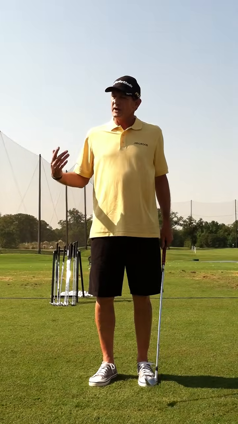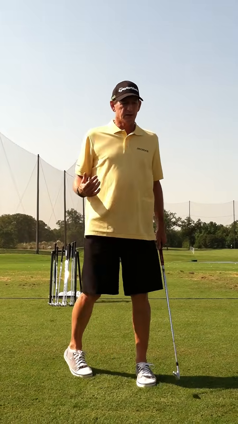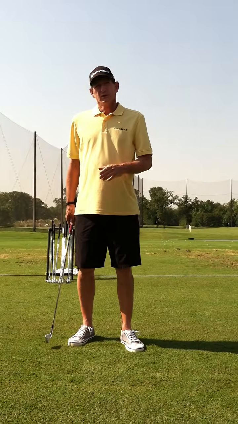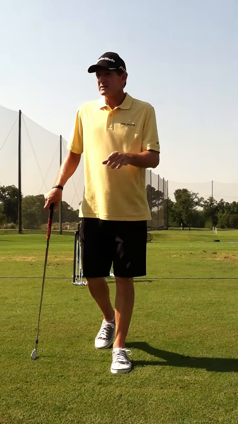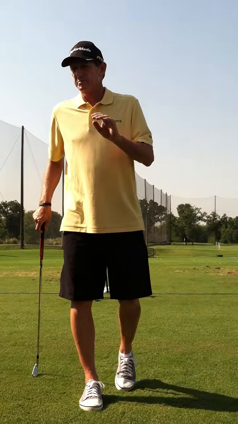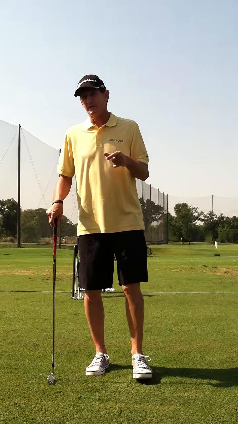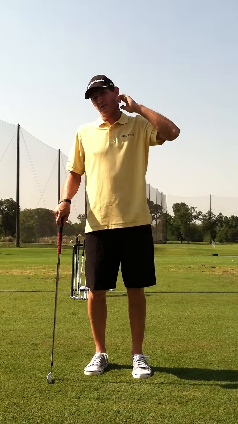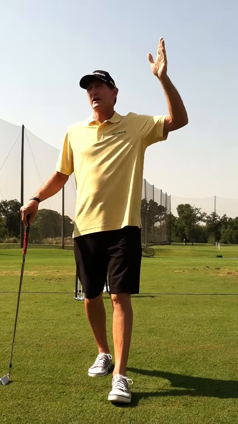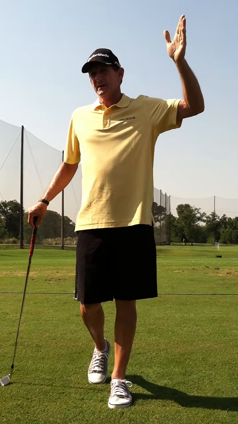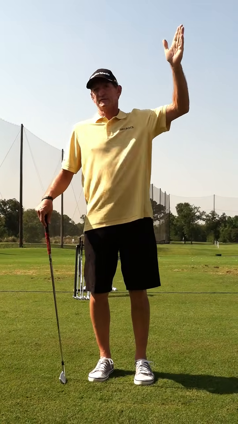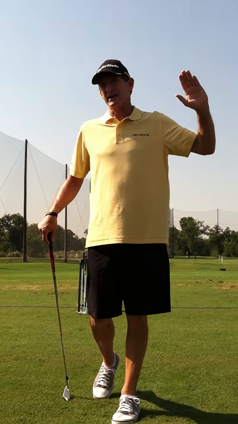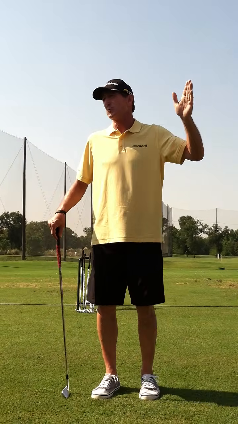When you slice, you're hitting with an open club face. Sometimes that face is so open that it puts so much backspin on the ball that the ball will take off to the right, and a lot of people say, "Oh, it doesn't really slice, it just pushes." Well, that's because the slice is so severe, with so much spin and backspin, that it's not curving out, but it's caused by an open club face.